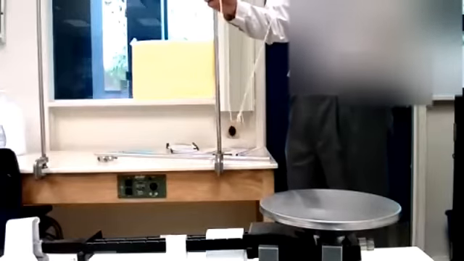But in all seriousness, as a safety precaution here, we always set up the ballistic pendulum so that we're never firing across students or any human. So into the wall. Okay.